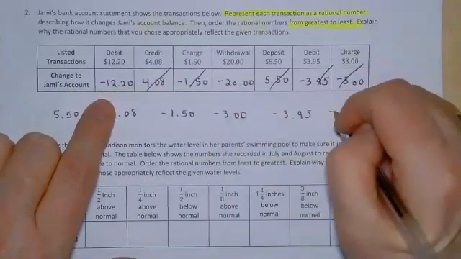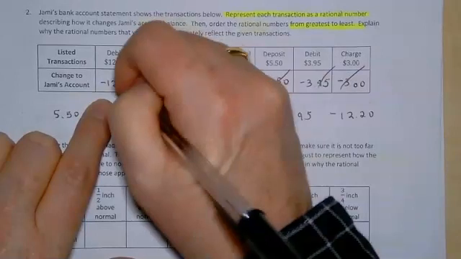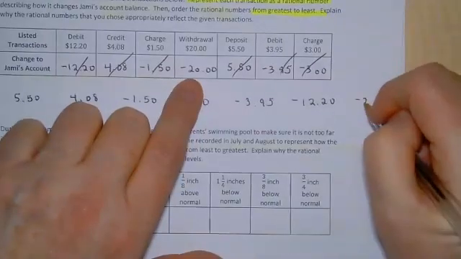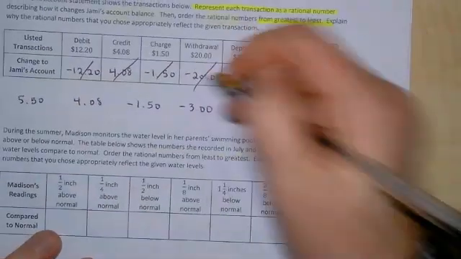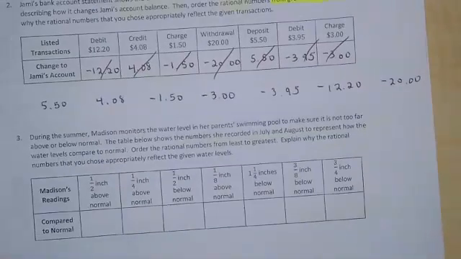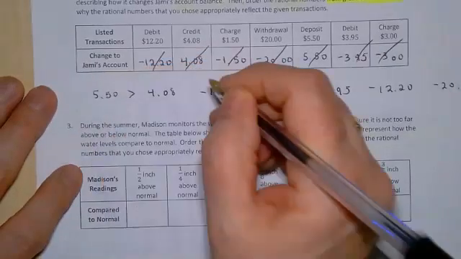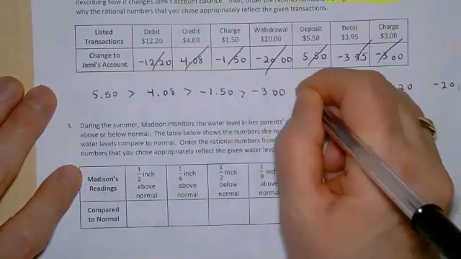Yep. Negative $12.20. And that leaves this one at the end. Now, greatest to least means the arrow's not going to point to the left, because that's when we do least to greatest. So it's going to point the other direction, right? These are all greater than signs.